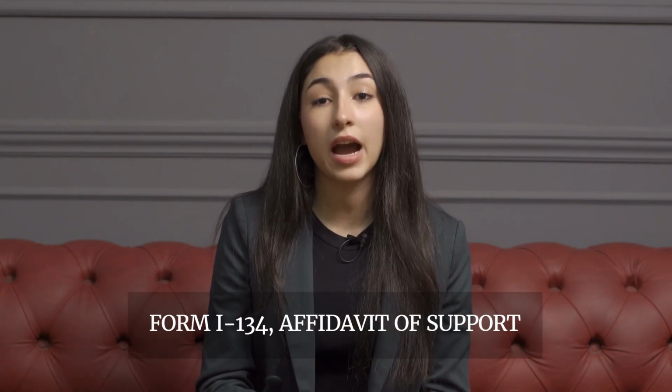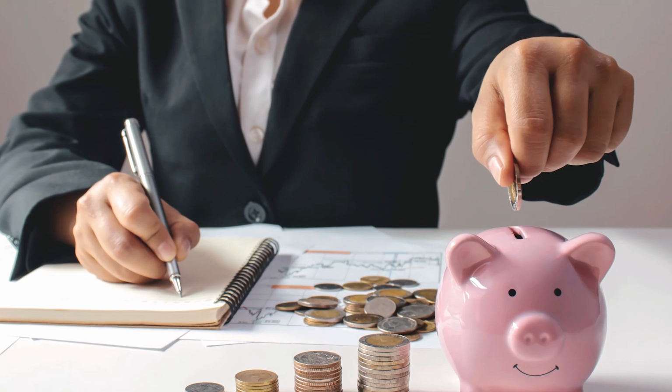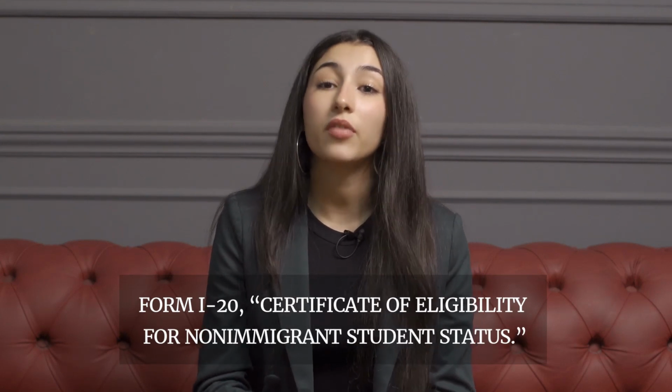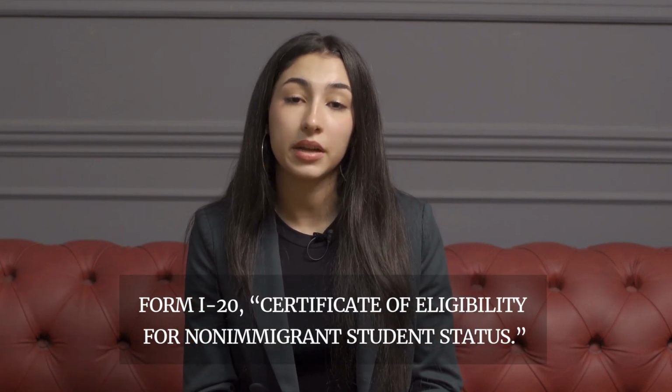Sponsors must complete and submit a Form I-134 affidavit of support attesting to the type of work in which they're engaged, their annual income, total savings, and other information relevant to their ability to adequately support the applicant. Finally, applicants must be qualified to pursue the course of study selected. This assessment is made by the academic institution itself, and it is evidenced by issuance of a Form I-20, Certificate of Eligibility for Non-Immigrant Student Status.